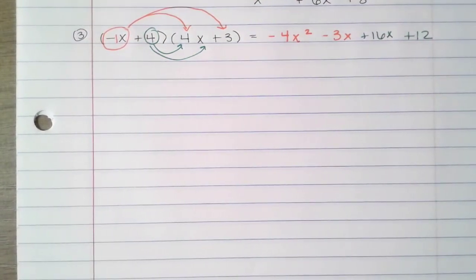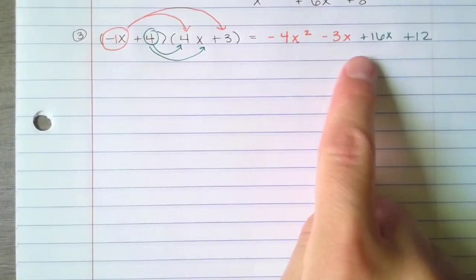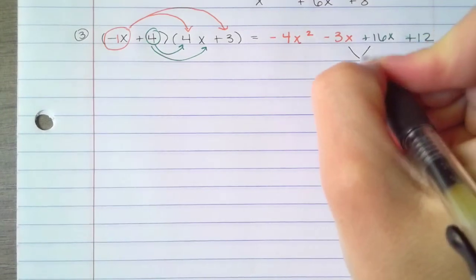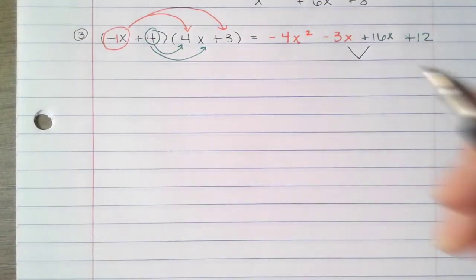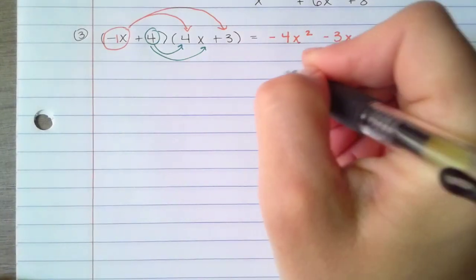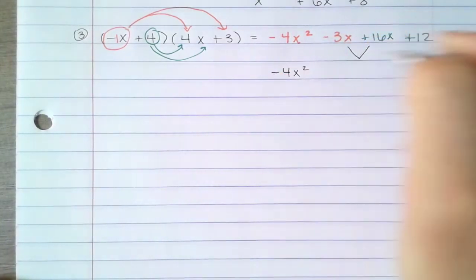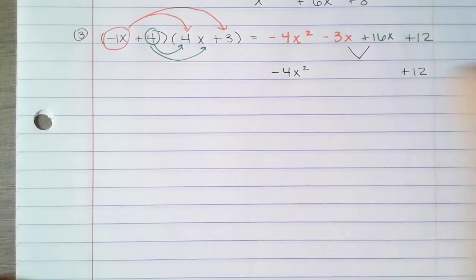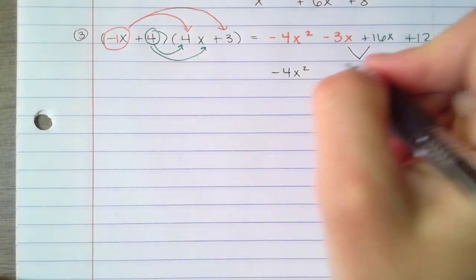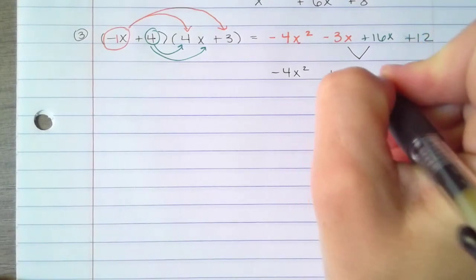And that's technically your answer. I keep saying that. It's right. Both these things are equal, but it's just not simplified yet. And that is because there ends up being 2 x's. If there's ever 2 x's or 2 x squareds, you want to combine them. Otherwise, it's not simplified. So the x squared, there's nothing else. The 12, there's nothing else. But negative 3x and 16x is 13x.